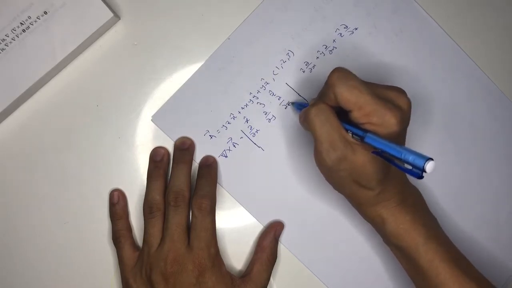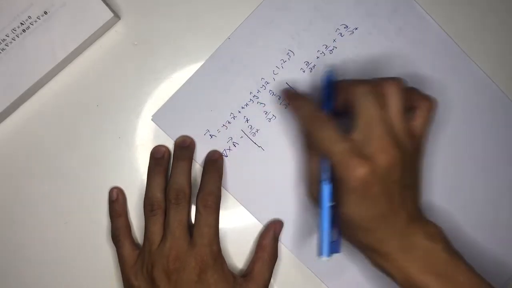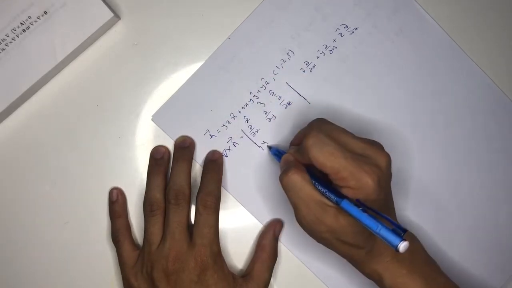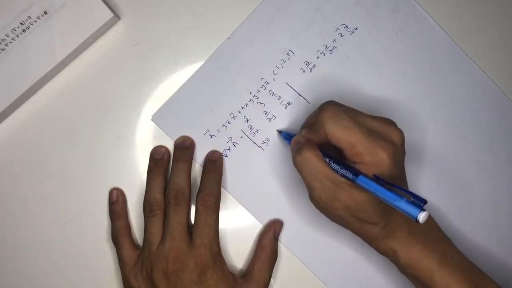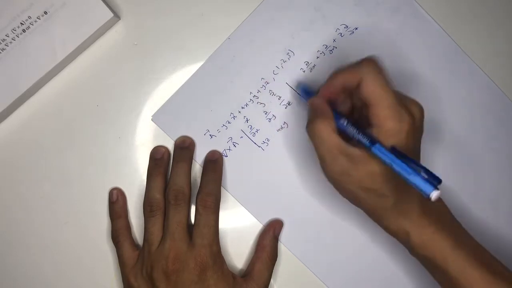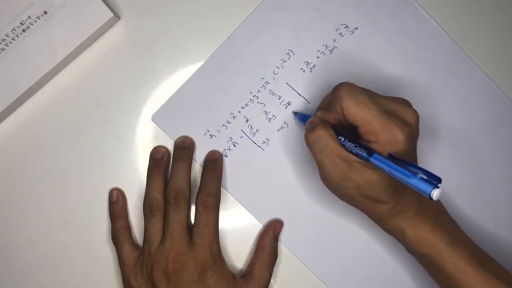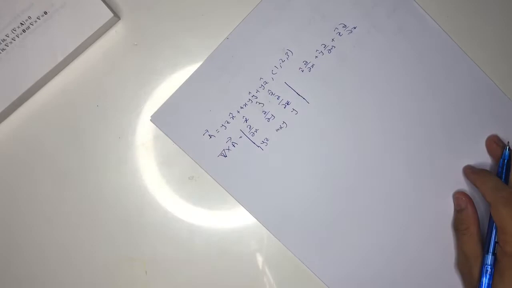The x component is yz, the y component is 4xy, and the z component is yz.